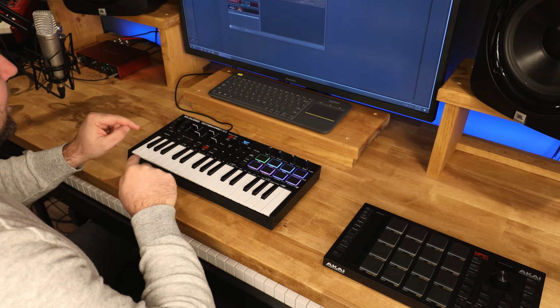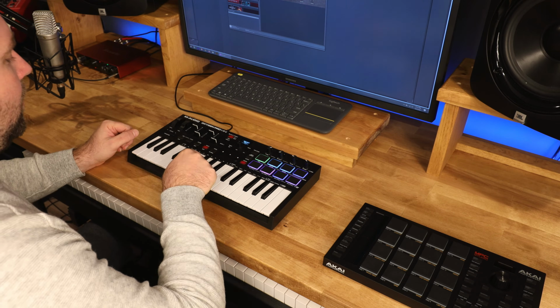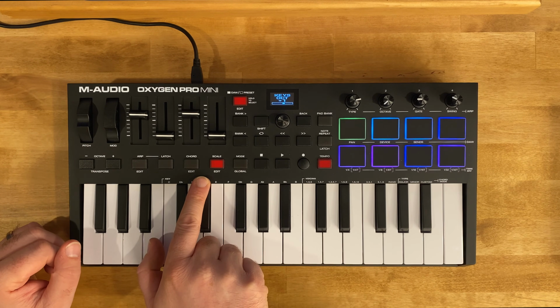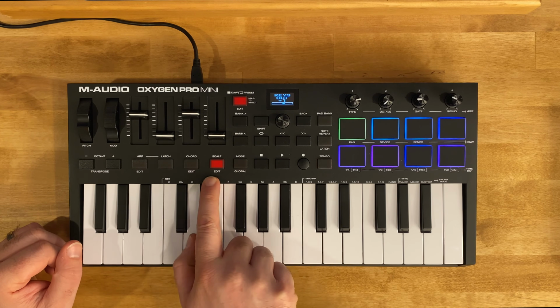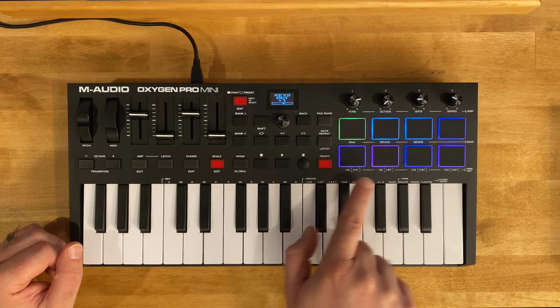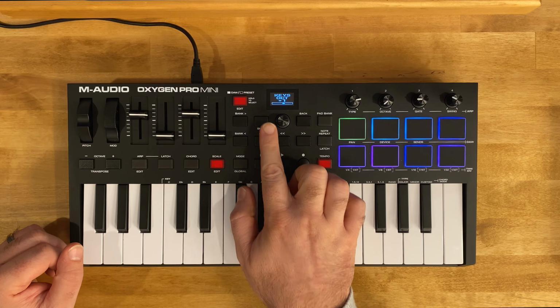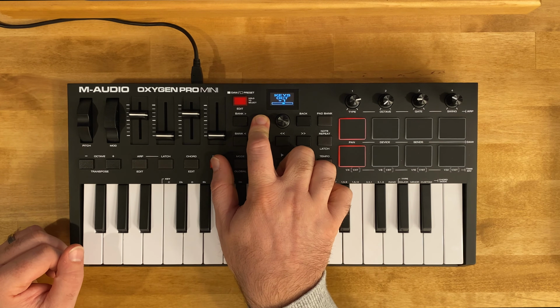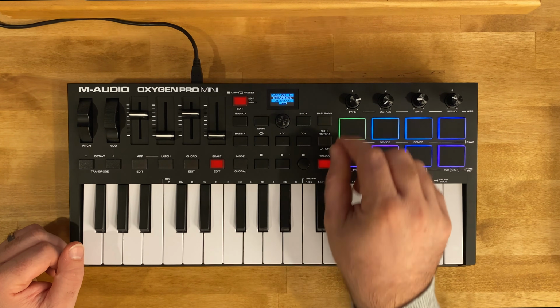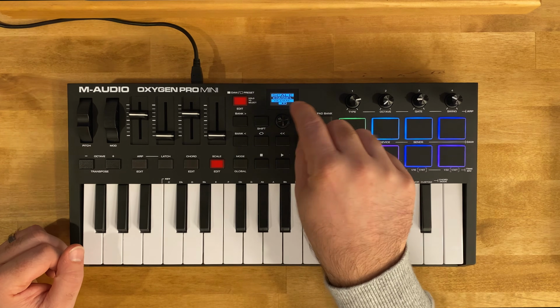And to take a look at the scales that come with the Oxygen Pro Mini, we hold Shift and at the same time press the scale button. Remember, the labels underneath the buttons you access by holding Shift. So we're going to hold Shift, we're going to tap the scale button. This is going to bring up our scale edit menu, and we have 3 options here.